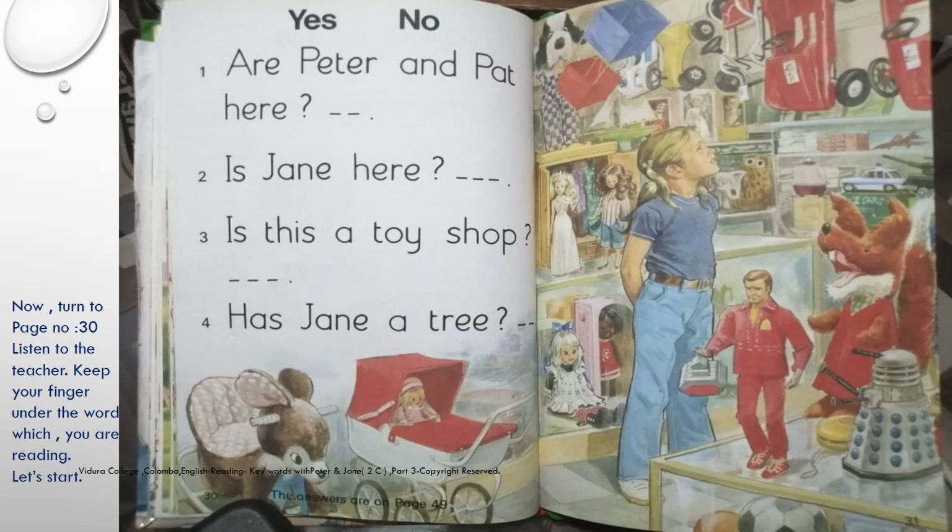Question number 1. Are Peter and Pat here? Now read after me. Are Peter and Pat here? Are Peter and Pat here? No, they are not. So the answer is no.